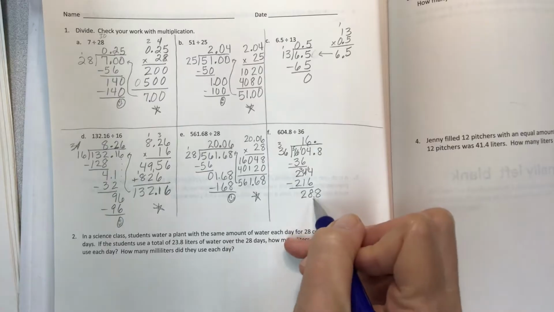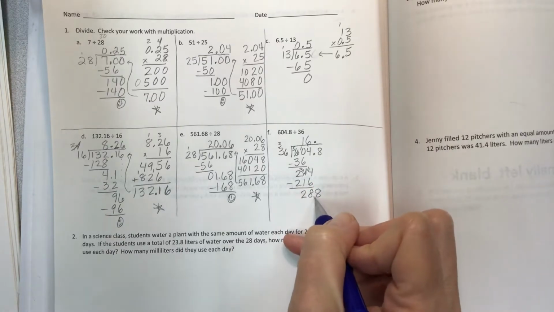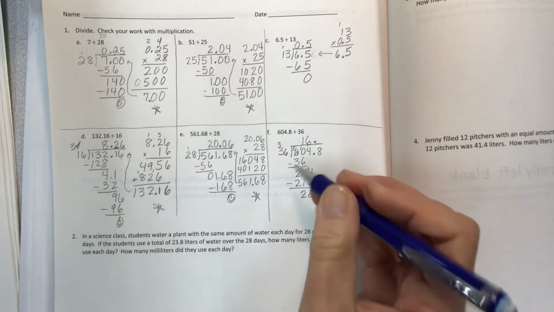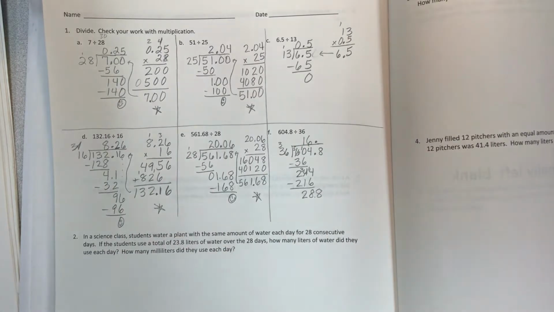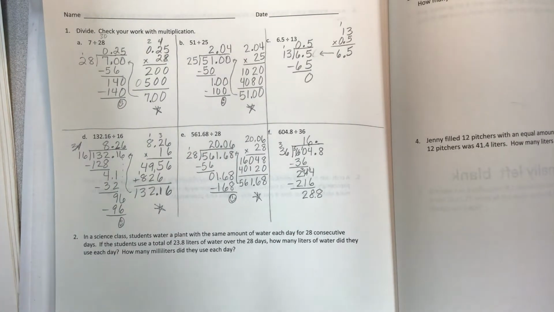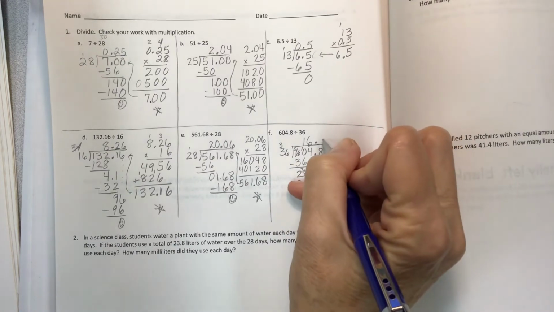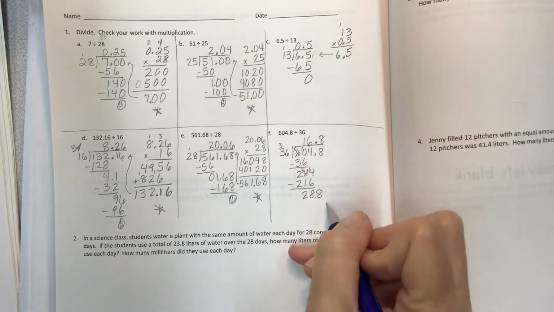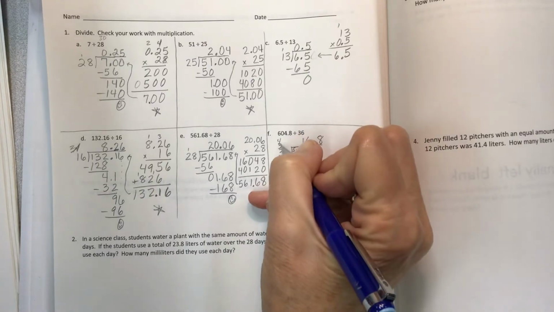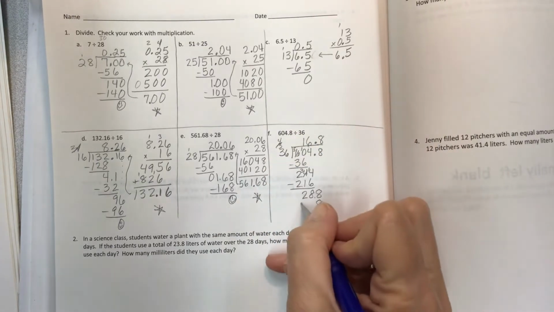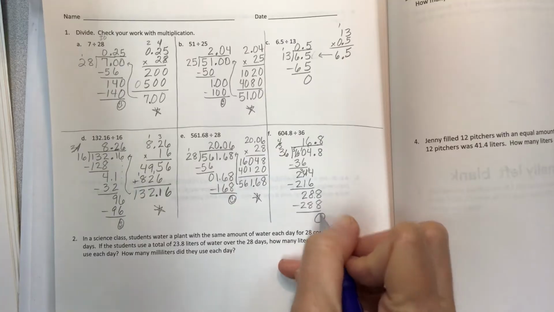That's all that's left. It's 288 tenths. If you would like to put your decimal there, you may. And then divide by 36. It's kind of a big amount. I'm going to guess, again, it's got to be bigger than 6. So let's try 8. 6 times 8, 48. Use the 4. And then we have 24, 5, 6, 27, 28.